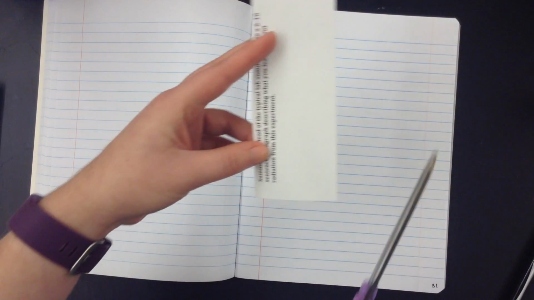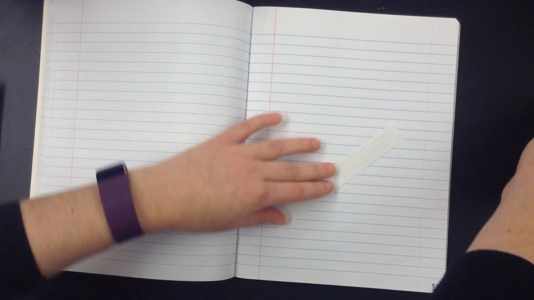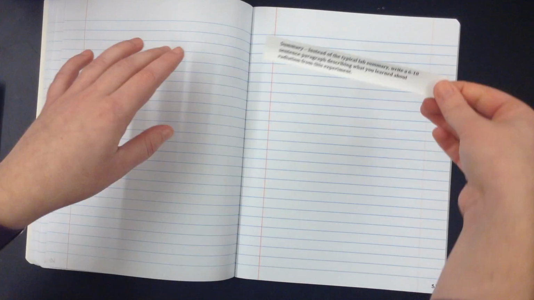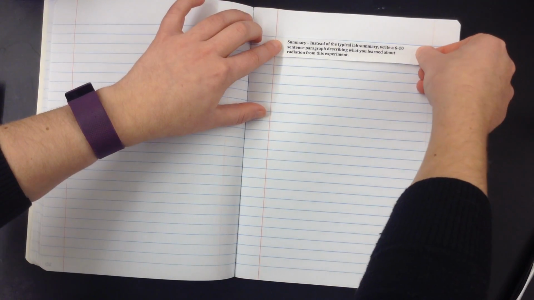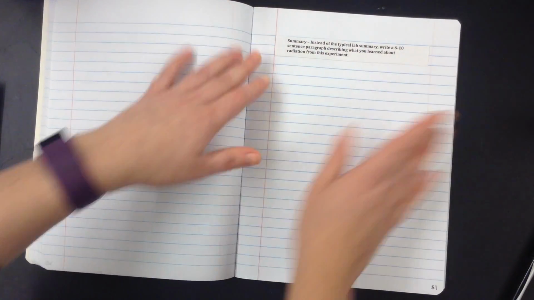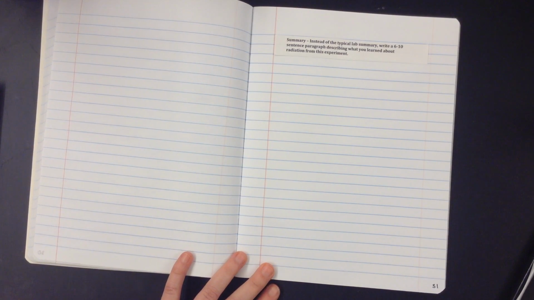And then on here, this is actually page 31, I'm going to put in my summary. I'm going to trim this just a little bit more. Now, our summary for this lab is going to be a little bit different. Since we had a non-typical hypothesis, we're going to have a non-typical summary. So instead of your normal 6-sentence summary paragraph, I just want you to write 6 to 10 sentences describing what you learned about radiation from this experiment. So our hypothesis was, what did we think we already knew about radiation? And then as our summary, I want you to write what you learned from this experiment about radiation.